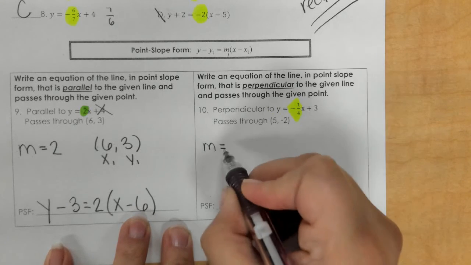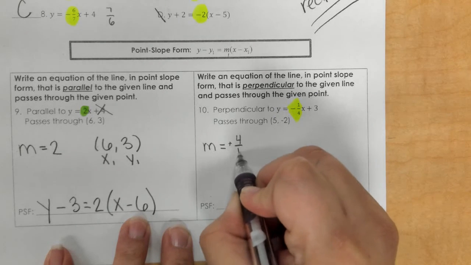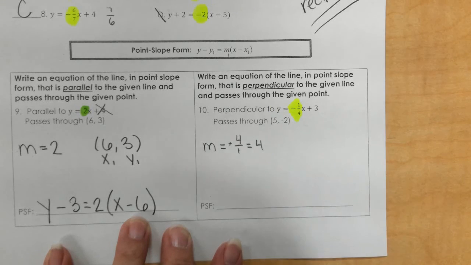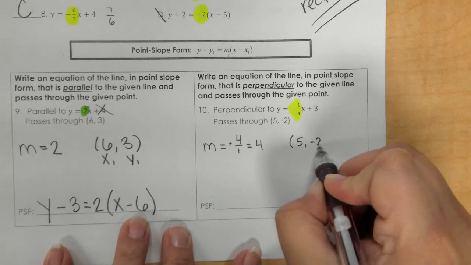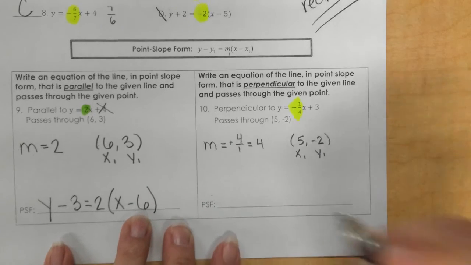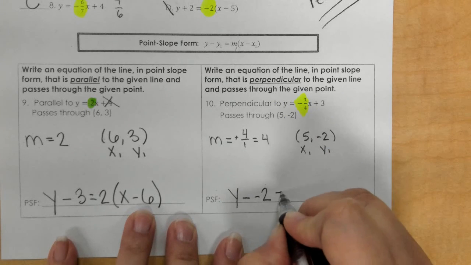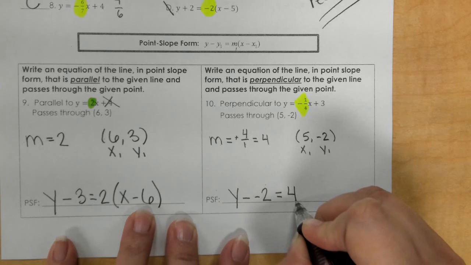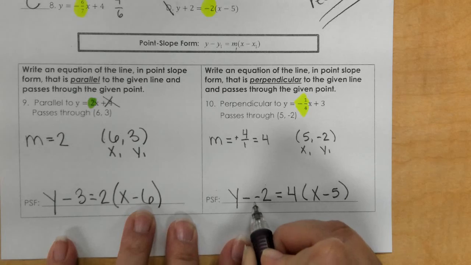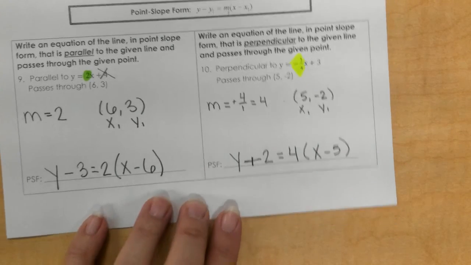So it's negative, now it's going to be a positive. If I flip this, that's 4/1. So a positive 4/1, that's just 4. Okay? My point is 5, -2. Again, that's x1 and y1. And now we're going to just plug everything in. So y minus y1 is -2. My new slope is 4. And I have x minus 5. We know that 2 negatives make a positive. And then that is our final answer.